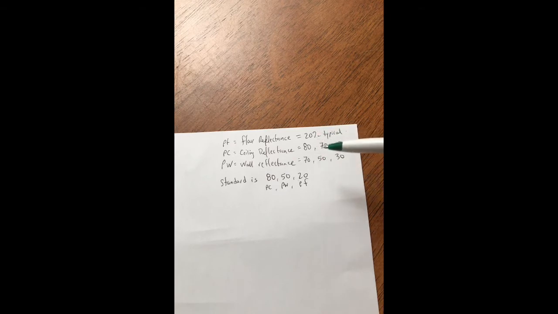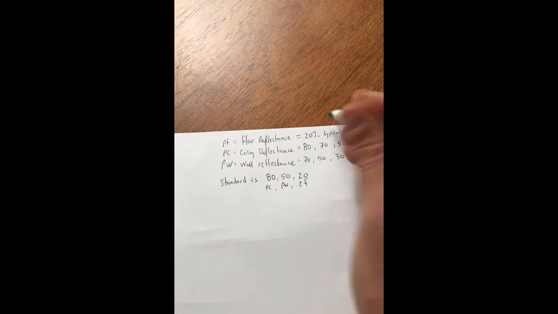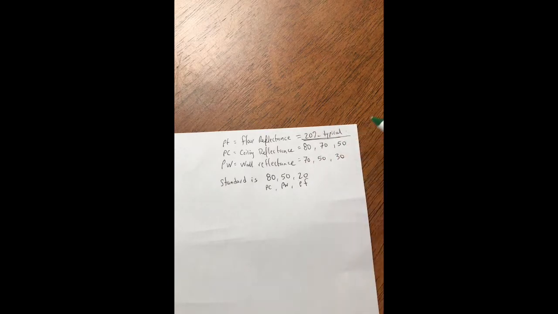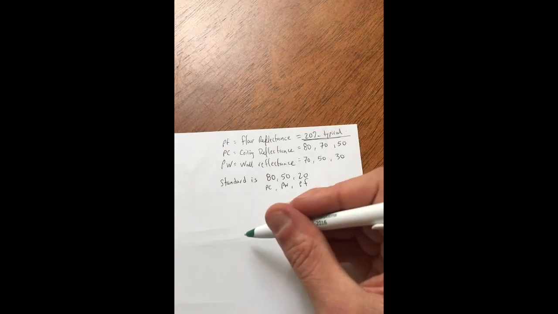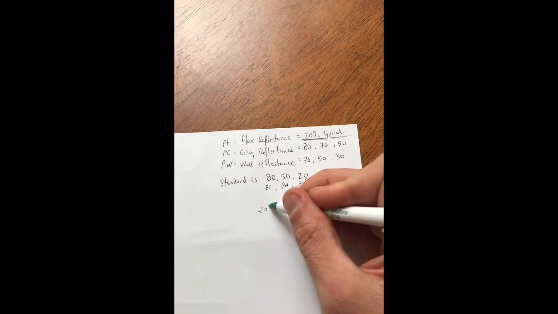Within basically any IES sheet, you're always going to see this. This will always be there. You have choices for some of these others. Some will be 80, some will be 70, some will be 50, and then 70, 50, 30 on the walls. The floor is actually first in how you read the sheet, then the ceiling, and then the wall. There'll be a big header that says 20%.